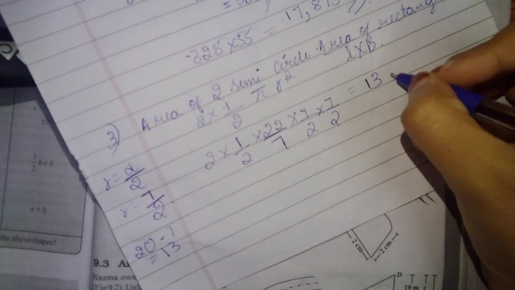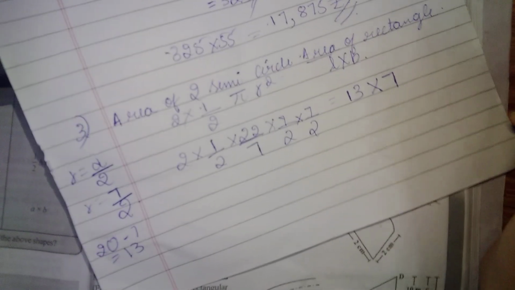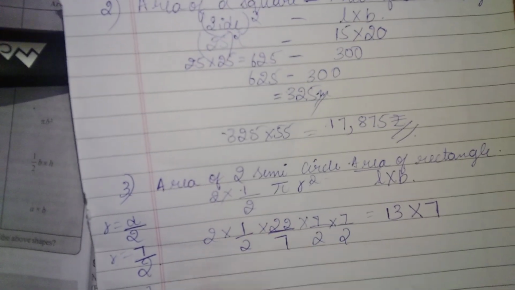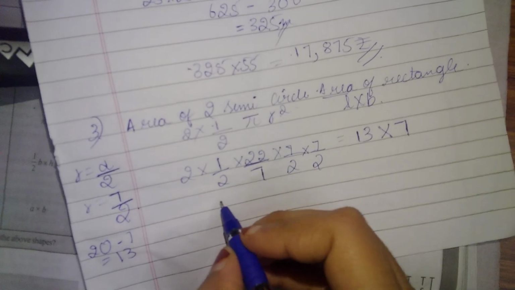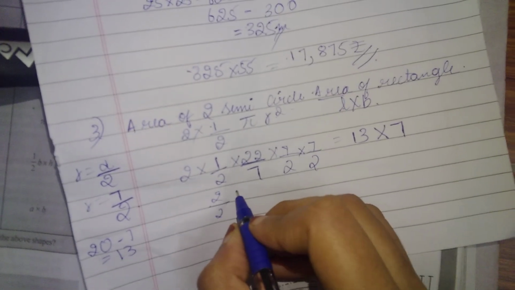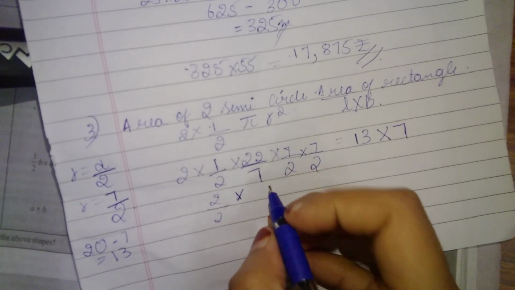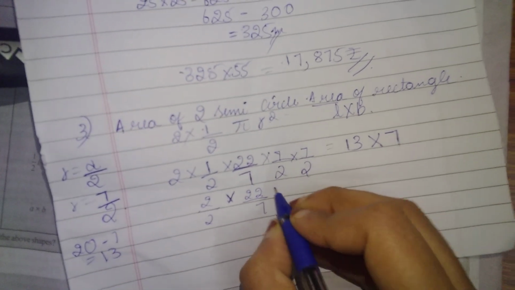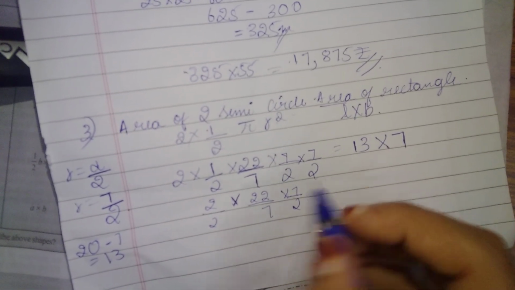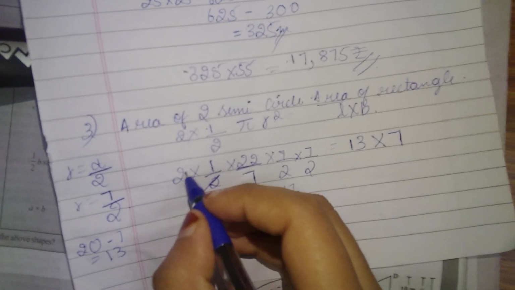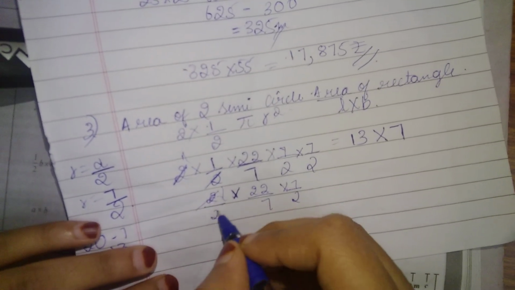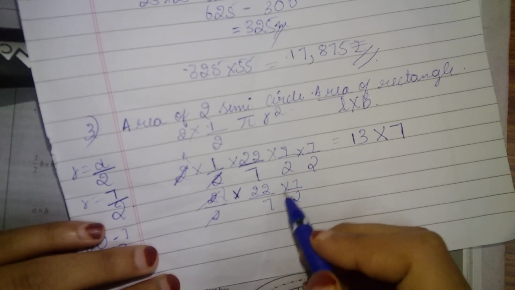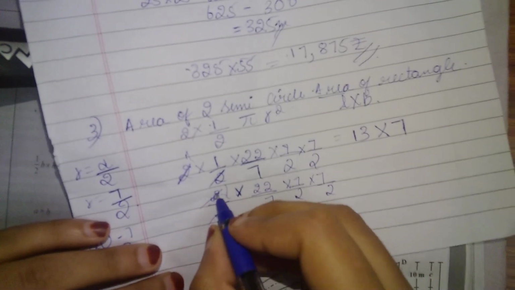Now breadth, this is breadth and this is length. Breadth is 7 meters into 7. That's all. Now what we can cancel here? Shall we solve this? 2 ones are 2. 2 by 2 into 22 by 7 into 7 by 2. You can cancel here only, no? 2 ones are and 2 ones are here. So what is left here? 22 by 7 into 7 by 2 into 7 by 2. This much only you will get.